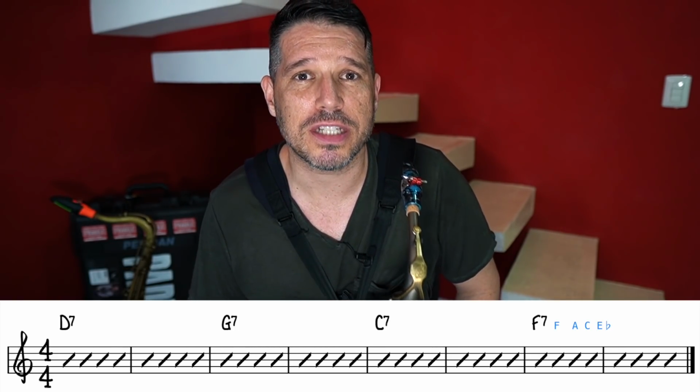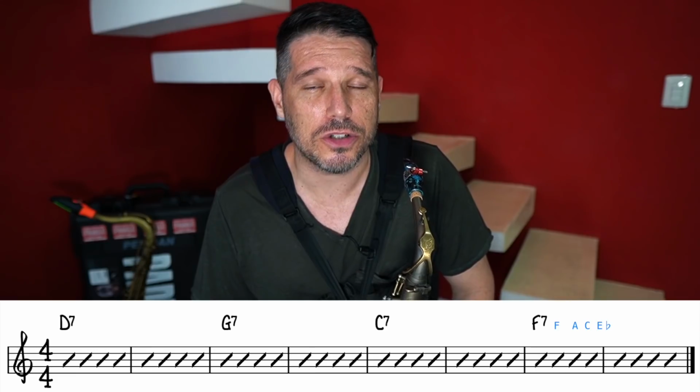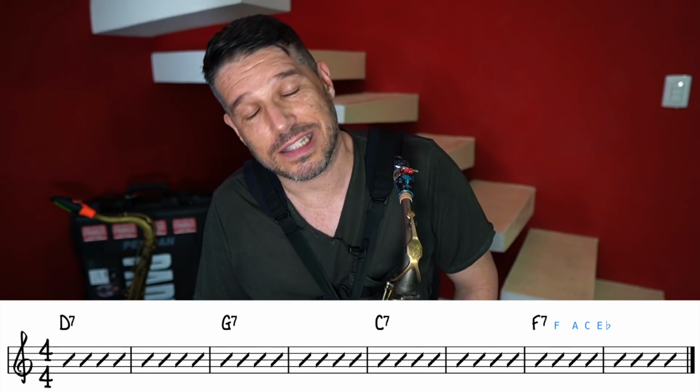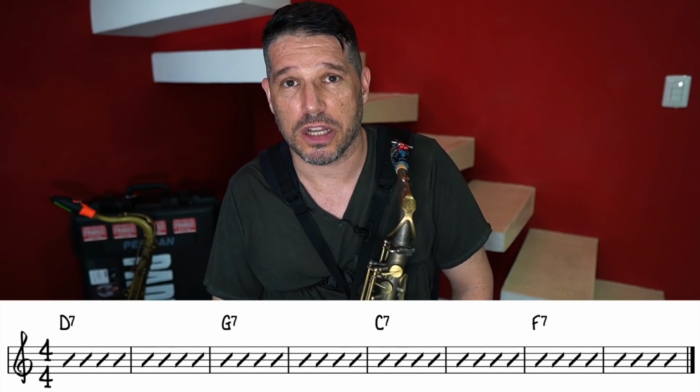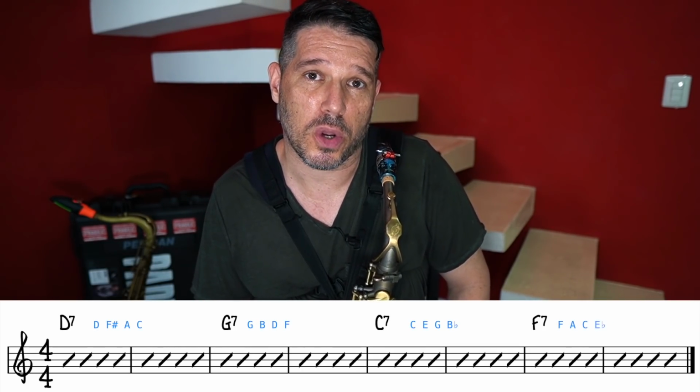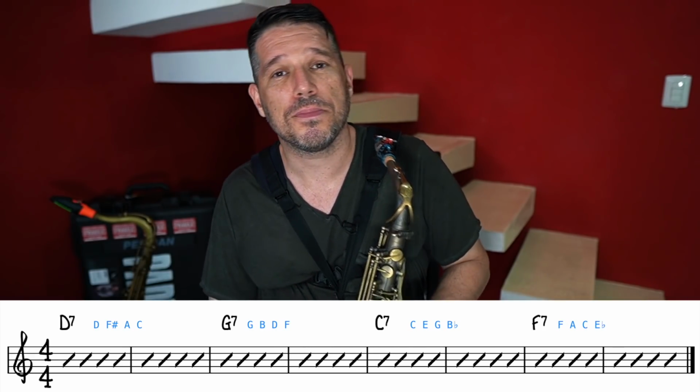So now let's put it all together and play D7 for 2 measures, G7 for 2 measures, C7 for 2 measures, and F7 for 2 measures, and you're going to hear these chords changing each time I switch up the chord tones that match each chord. 1, 2, ready.